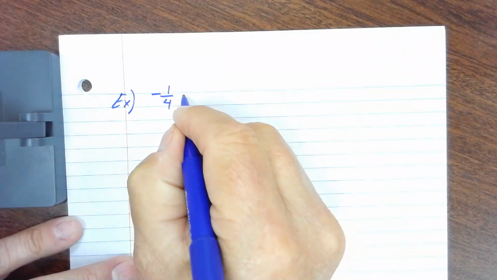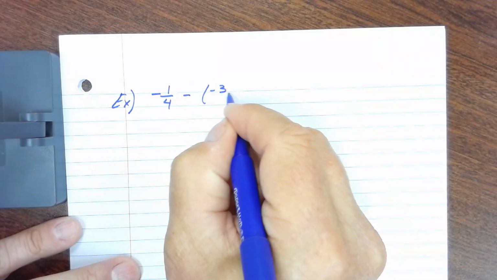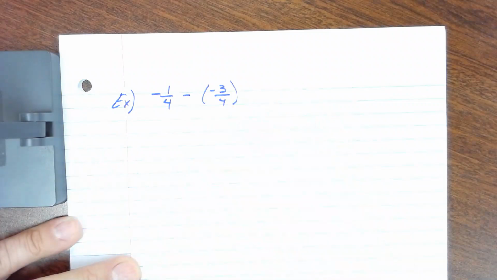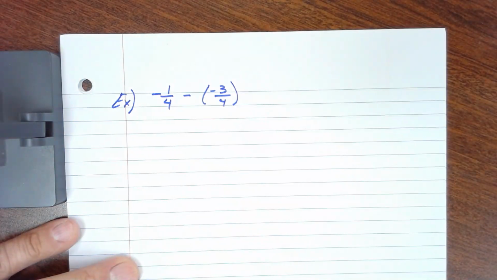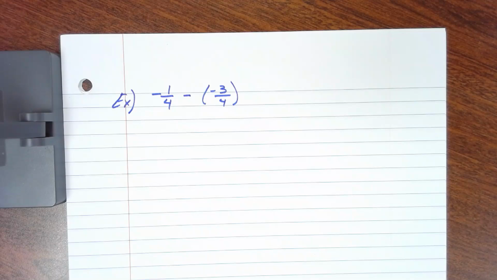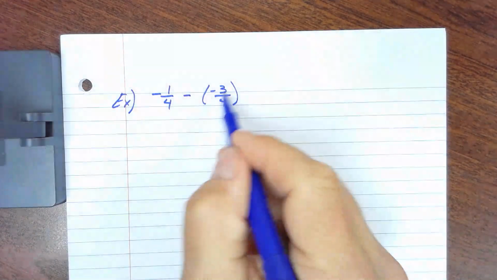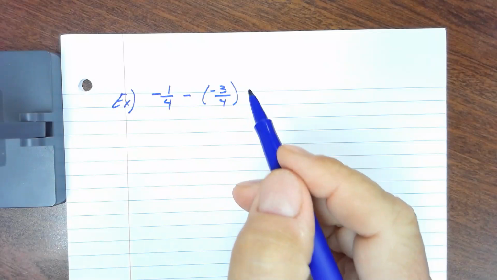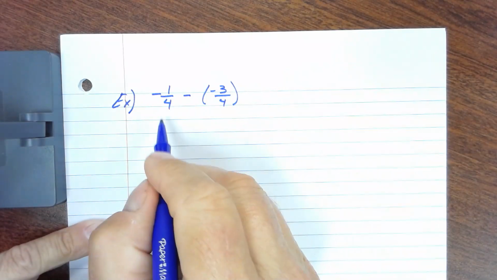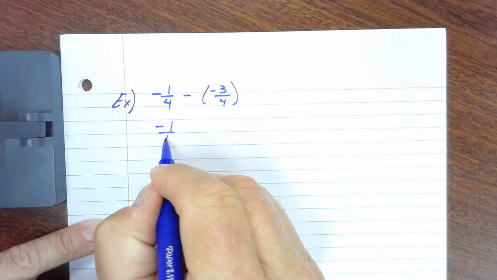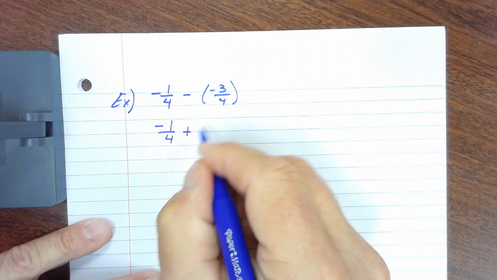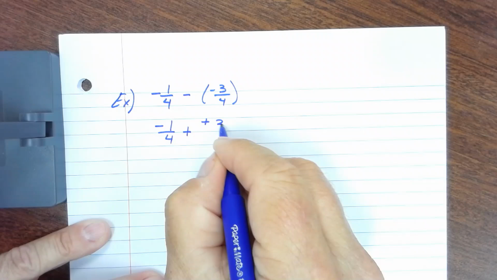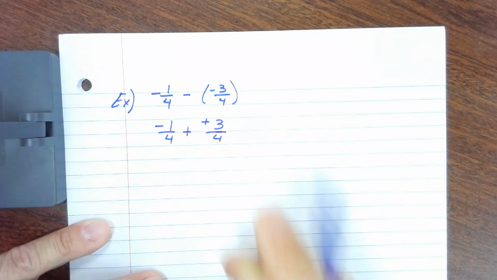Negative 1/4 minus negative 3/4. There's nothing inside this parenthesis I can do. So we again are going to add and change the sign.